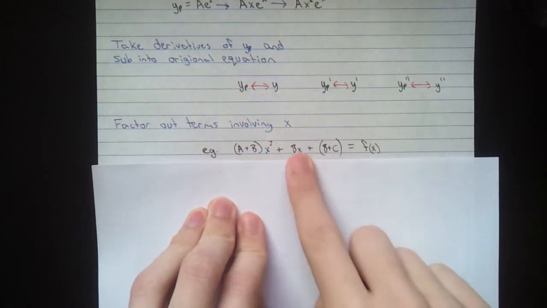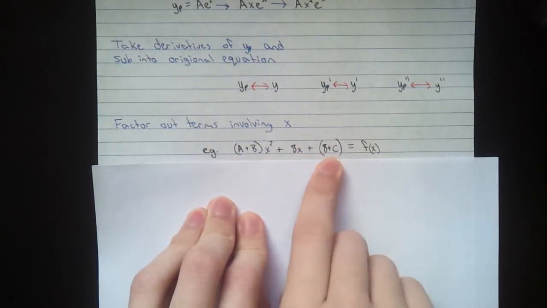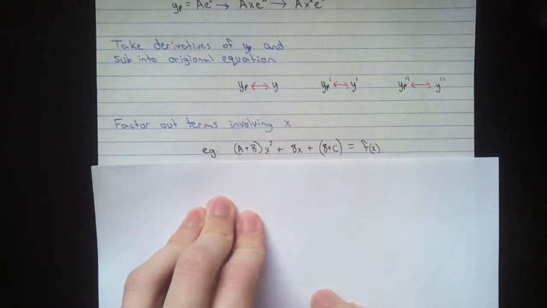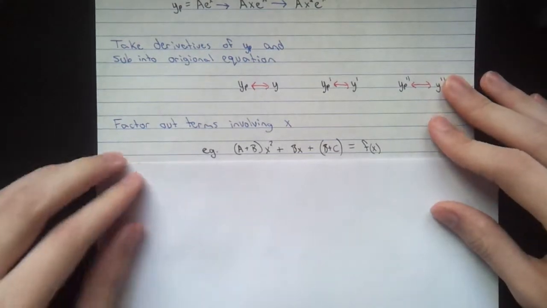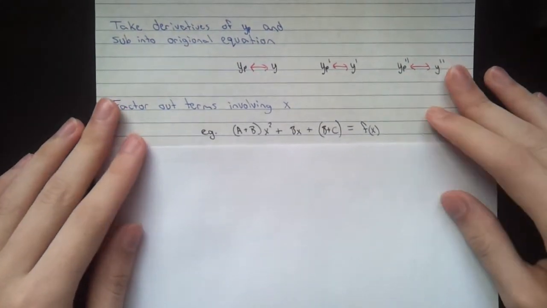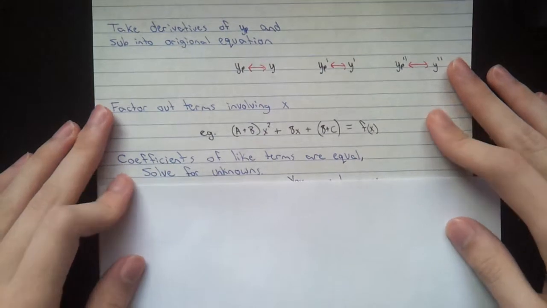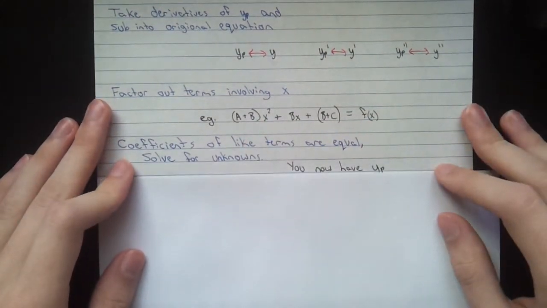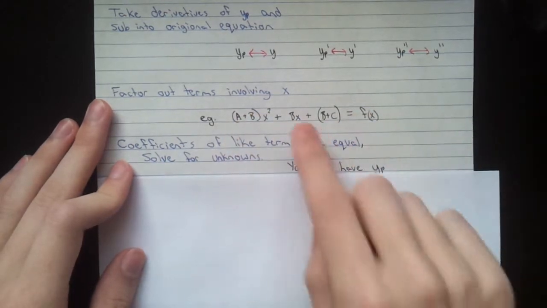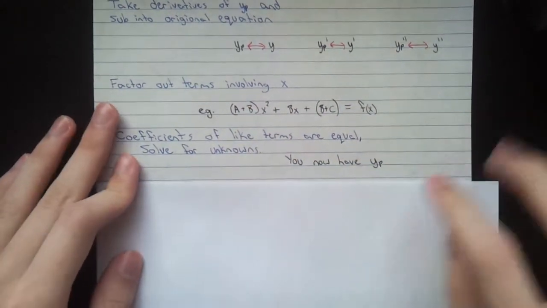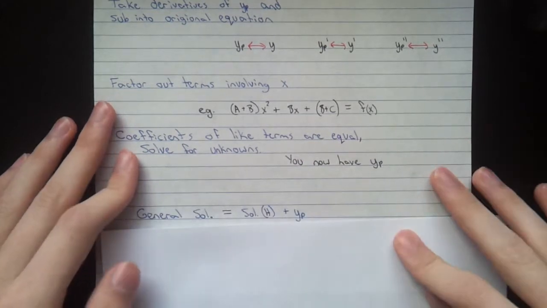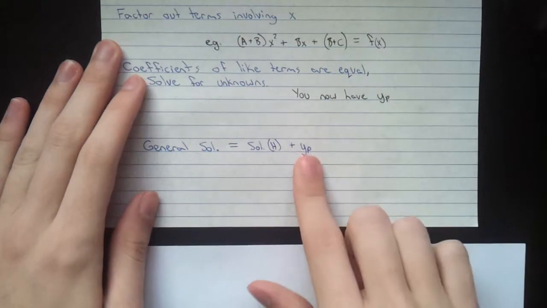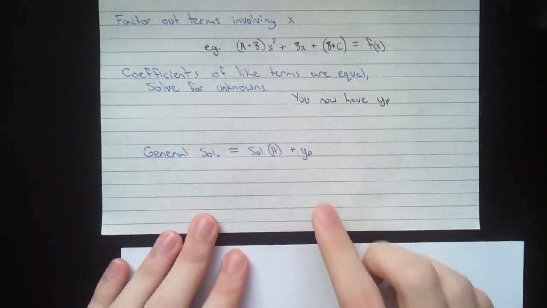See, here we have x squared, x, and then a constant term. If you have sines and cosines, you'll just factor out the sines and cosines. Or e^x, you'll factor out e^x. So now this will be in the same form as f(x), so your coefficients for each term will be equal to the ones on the right hand side, and you've solved yp. So then we've already solved the solution to the homogeneous. You simply add it to yp, and that's your final solution.